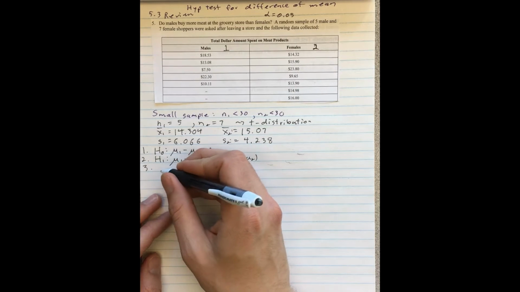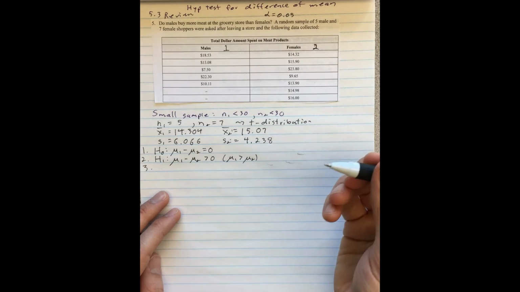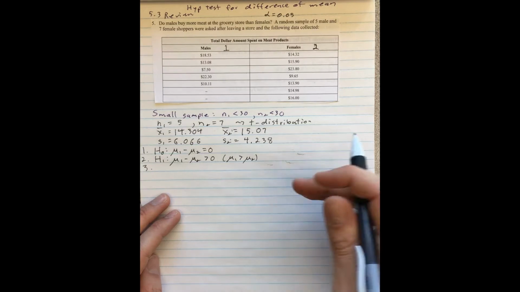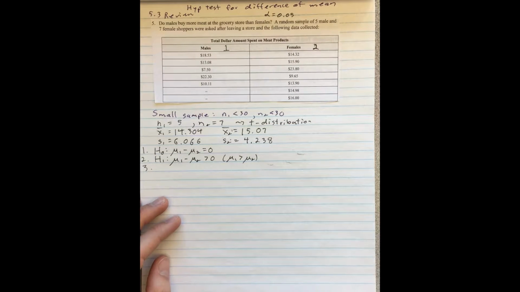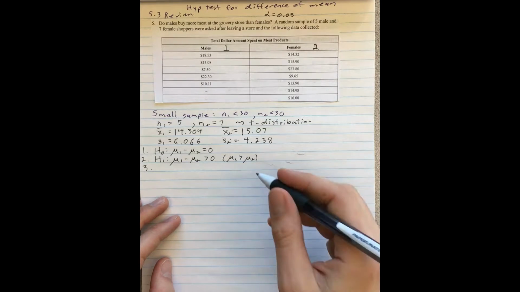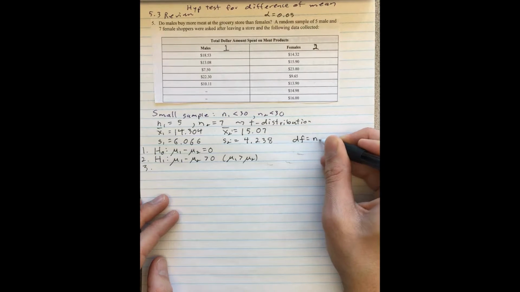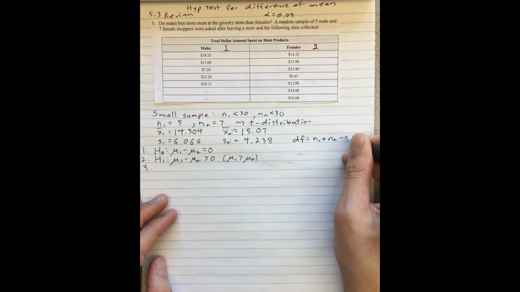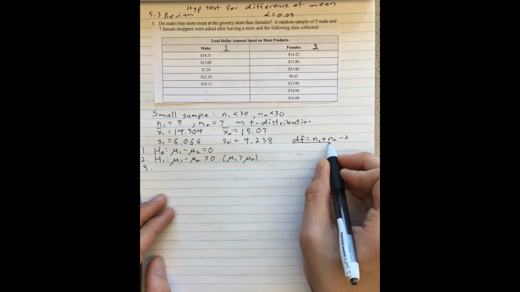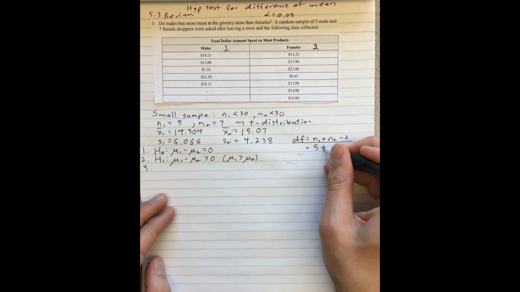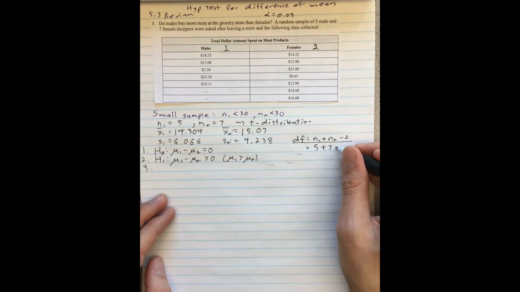Okay, so let's go through this. We're using a t-distribution, and what we need to figure out our t-distribution is our degrees of freedom. Well, the degrees of freedom in this case are a little bit different from your normal degrees of freedom. Because there's two variables, we have n1 plus n2 minus 2. Okay, that's your degrees of freedom. So this is going to be n1 is 5, and then plus 7 minus 2. So this is, I'm getting 10.